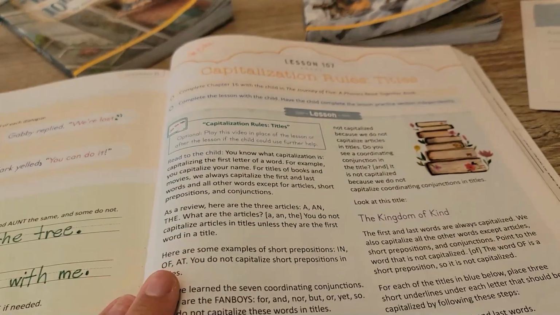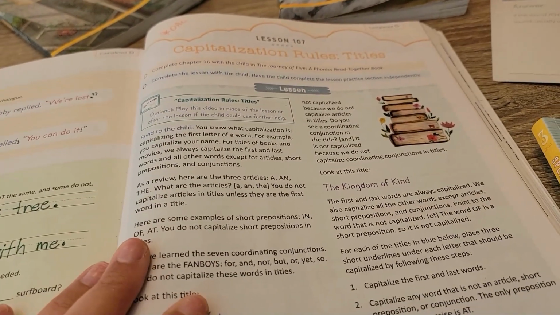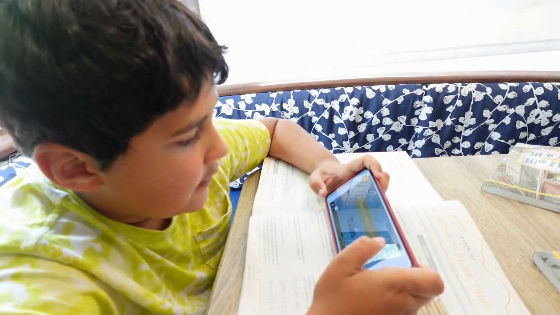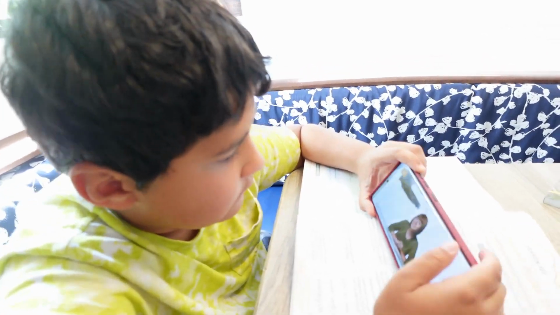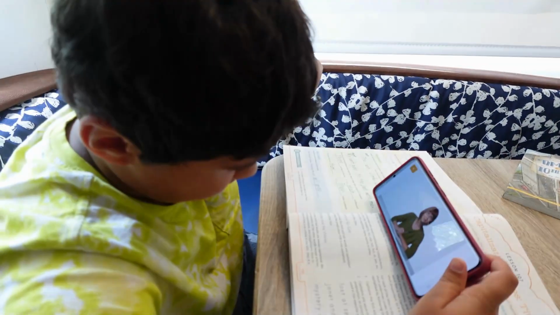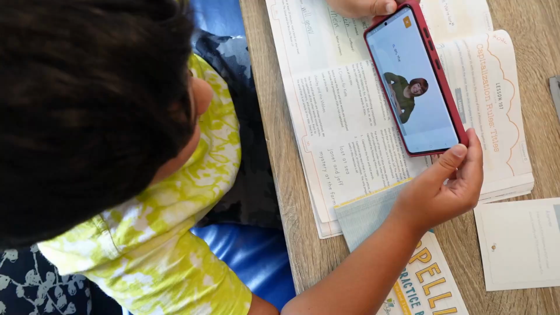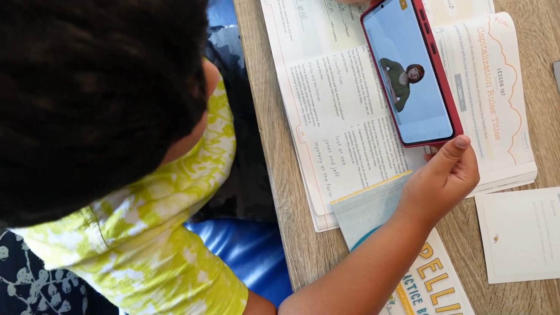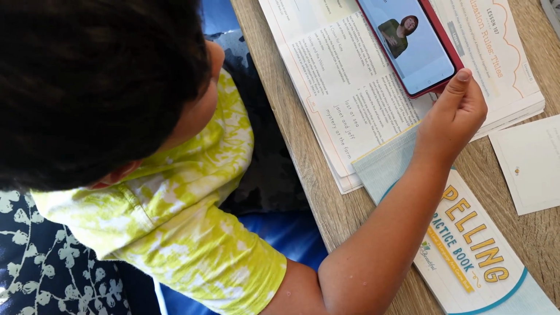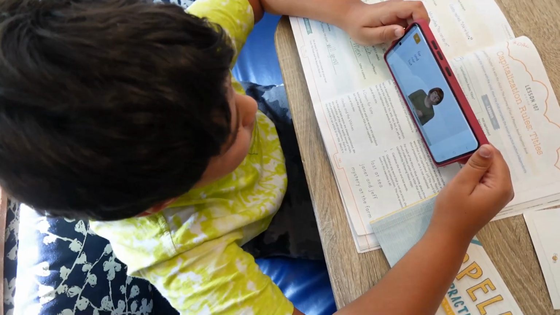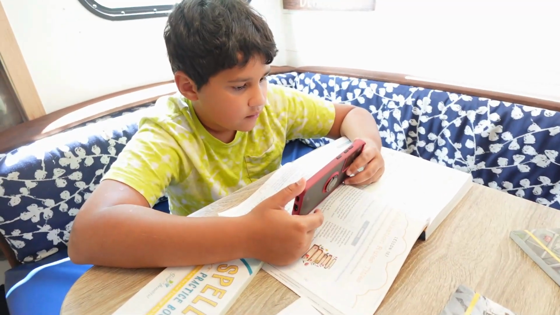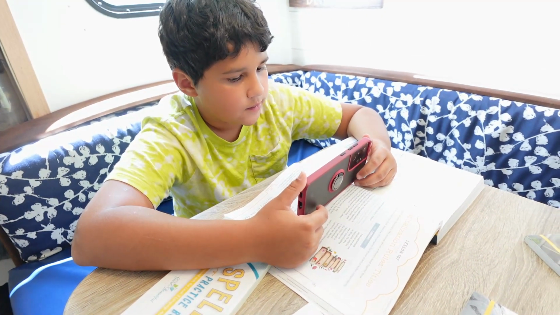So let's show you how we do a lesson using the new edition. As you can see, Nicholas is just using the app, and he's going to be watching the video that goes along with the lesson. Usually videos are anywhere between 5-6 minutes long. It's not very long, and they're very engaging. Nicholas really likes it. So usually we do the shared reading whenever we have time afterwards.